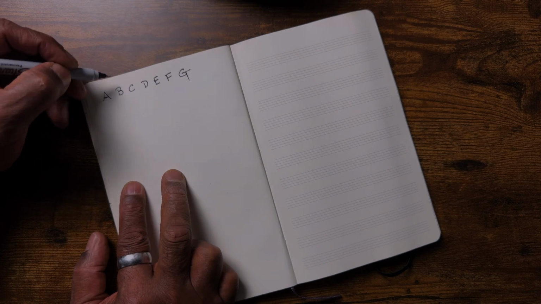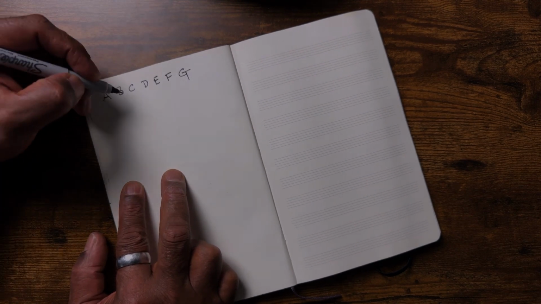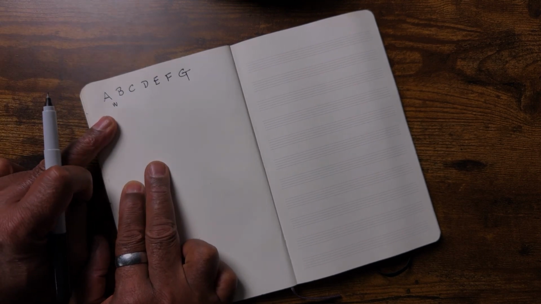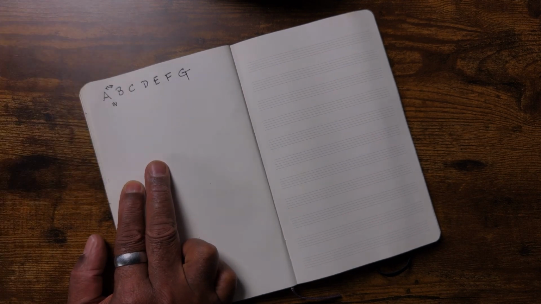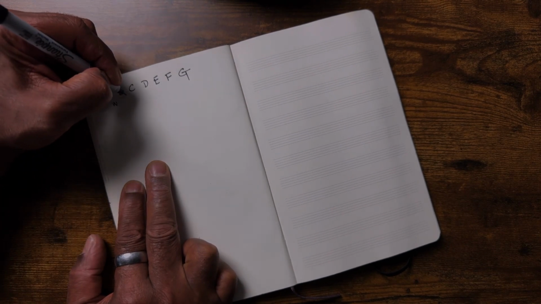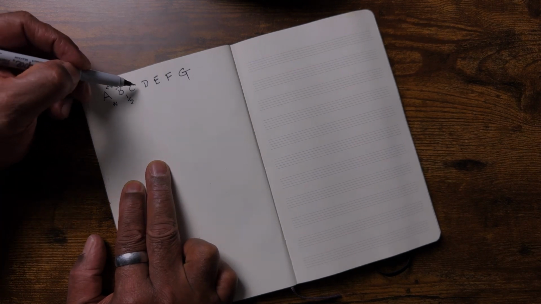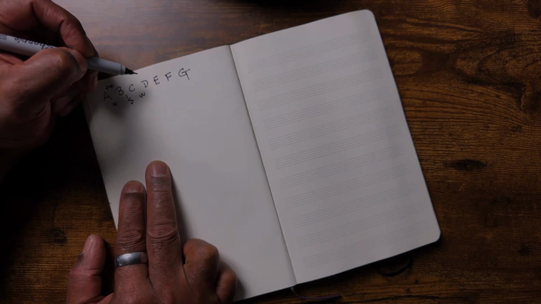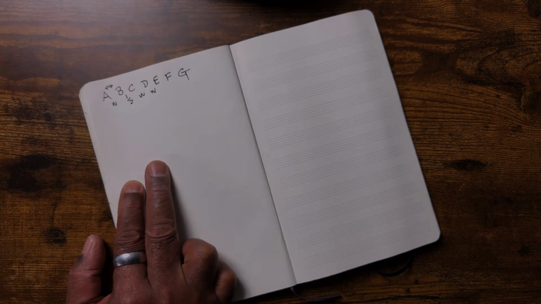The interval, and I want you to write this down. So you should have written down your alphabet. And down below, we're going to write a W representing whole step, because the distance between A and B is a whole step. The distance between B and C is a half step. The distance between C and D, or the interval, is a whole step. The distance between D and E is a whole step.